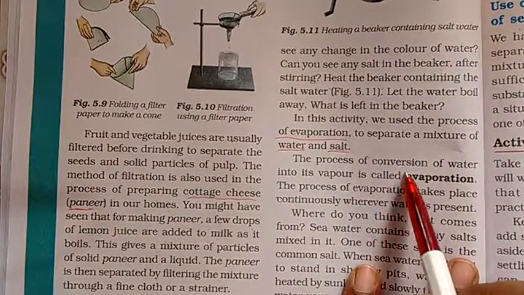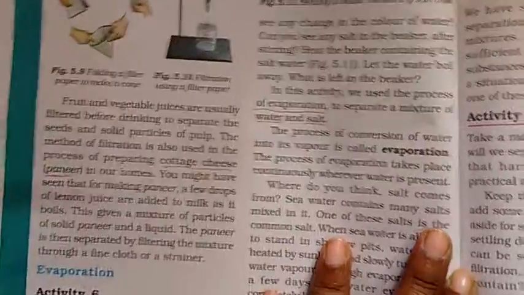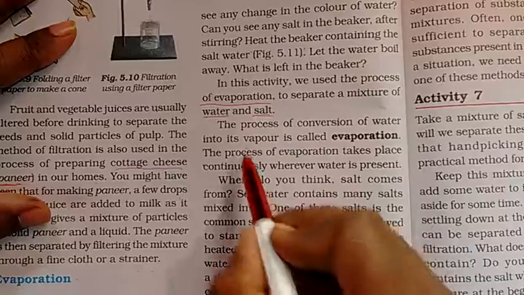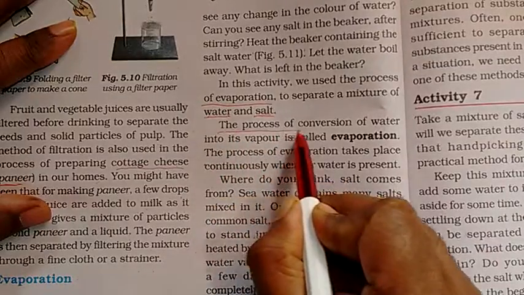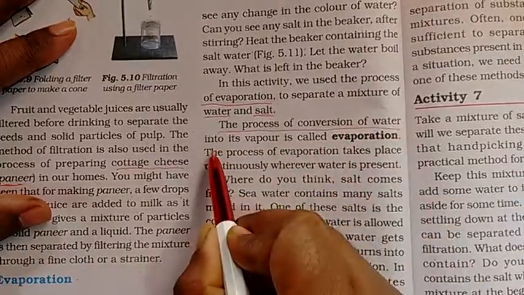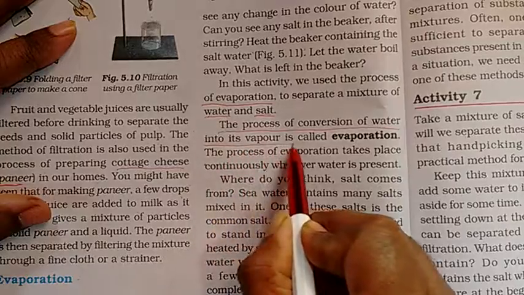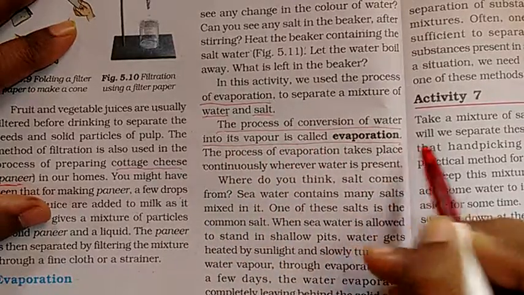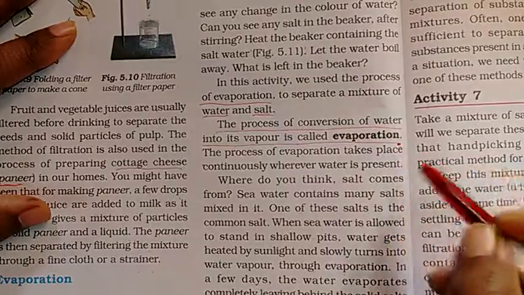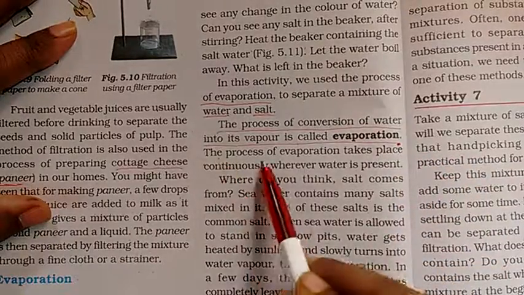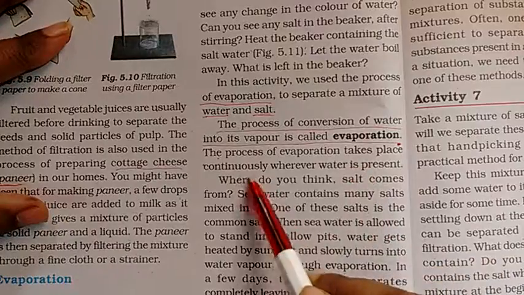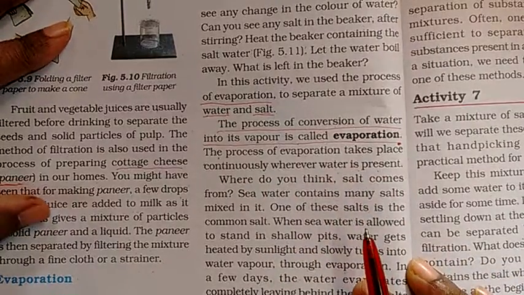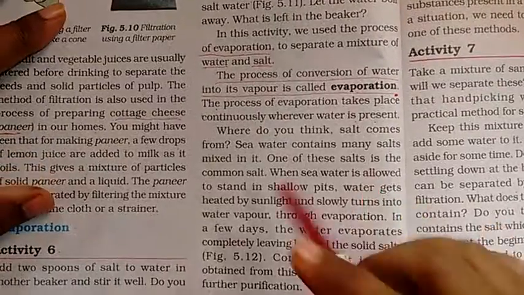The process of conversion of water into its vapor is called evaporation. So what is evaporation? The process of conversion of water into its vapor is called evaporation. So water evaporates and enters the atmosphere by this process. The process of evaporation takes place continuously wherever water is present. So every day evaporation goes on.